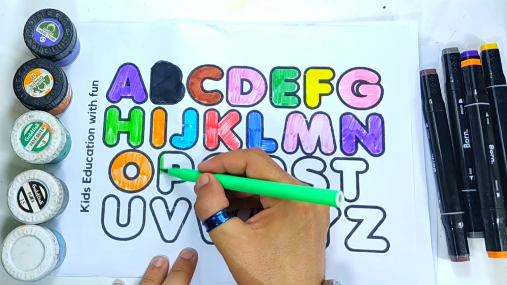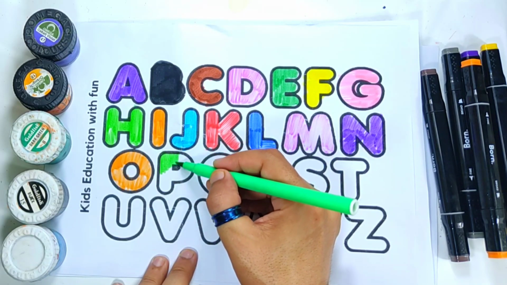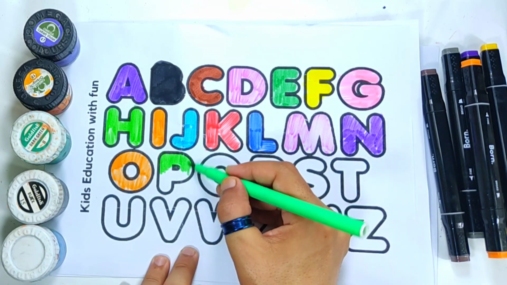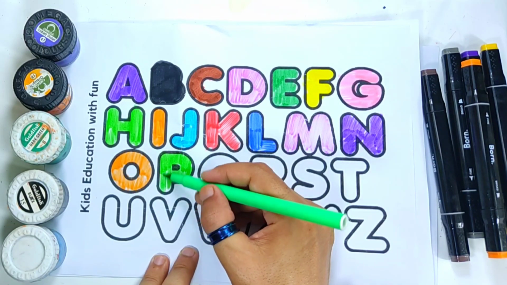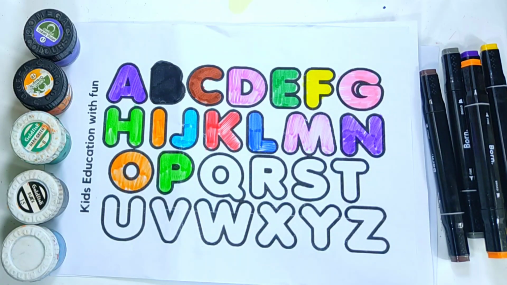P is for parrot. Parrot is green in color. Letter P.